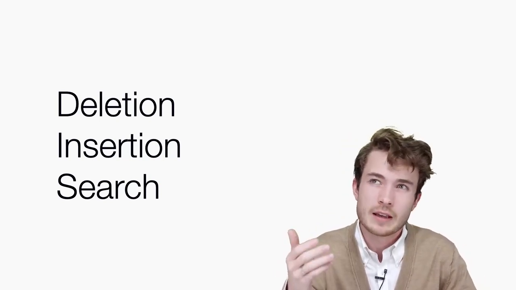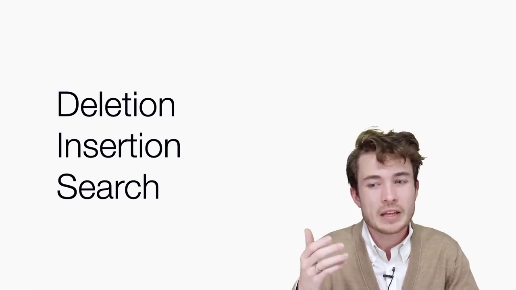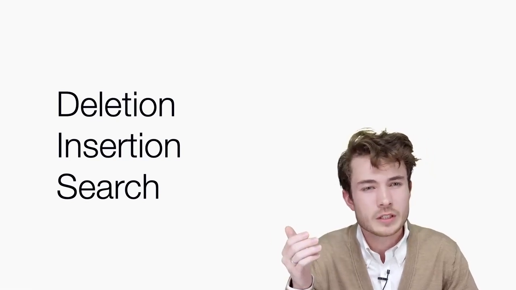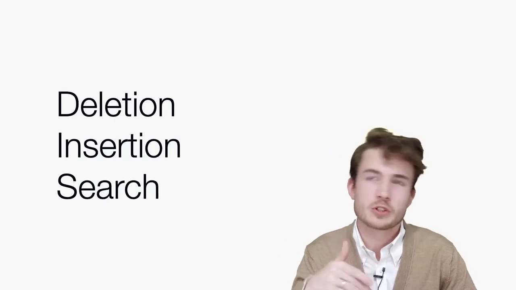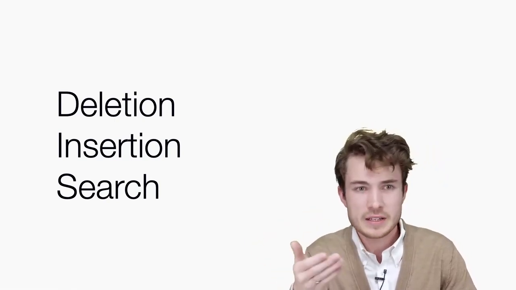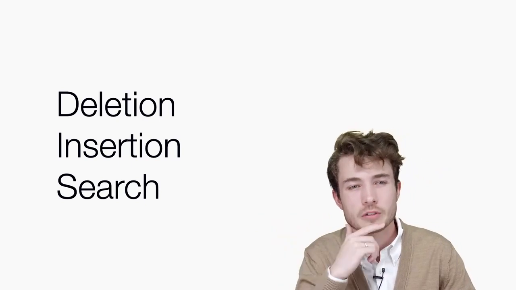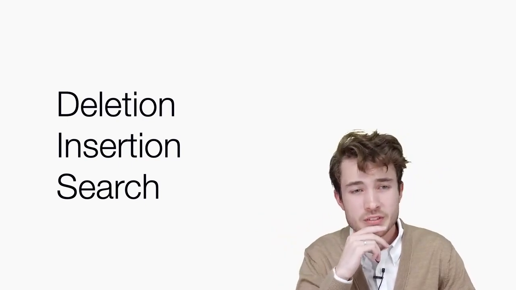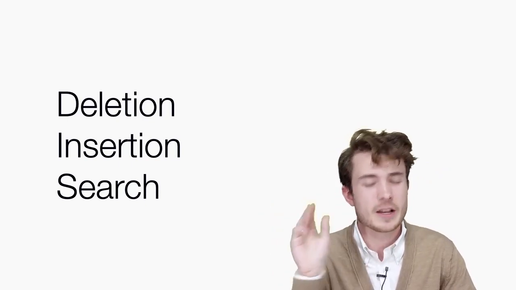Like, for example, if I were to have this voice assistant and I'm trying to do something with it, do I care about deleting words quickly? Or do I care about inserting new words quickly? Or do I care about maybe if I were to speak something, if I can search and find that word really quickly? So often when we're choosing a data structure, we care about these three things. How fast does it perform in these three areas?